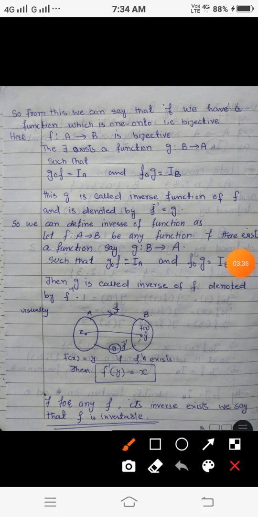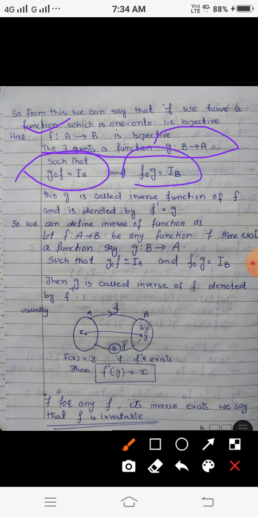So from this we can conclude that if we have a function which is one-one and onto, that is a bijective function f from A to B, and if there exists a function g from B to A such that g of f equals IA and f of g equals IB, then this g is called the inverse of f, and is denoted by f raised to power minus 1.